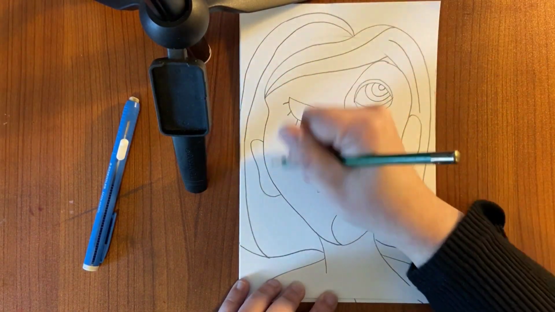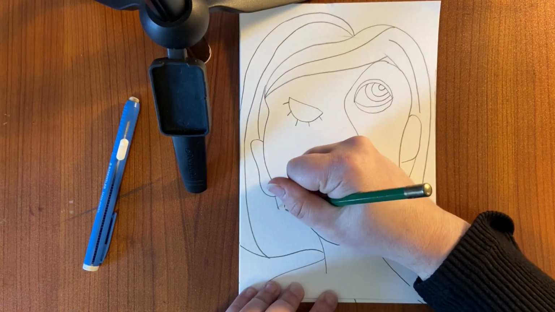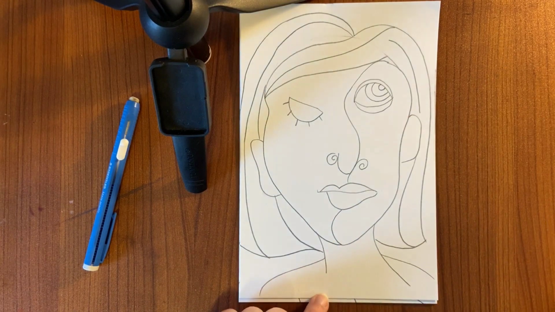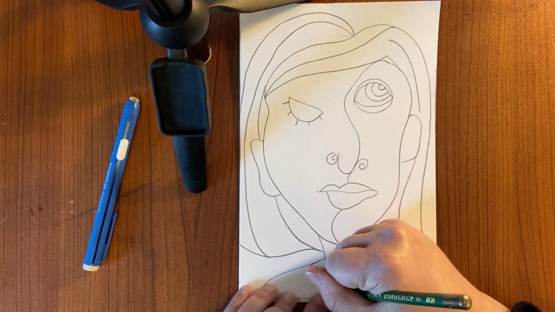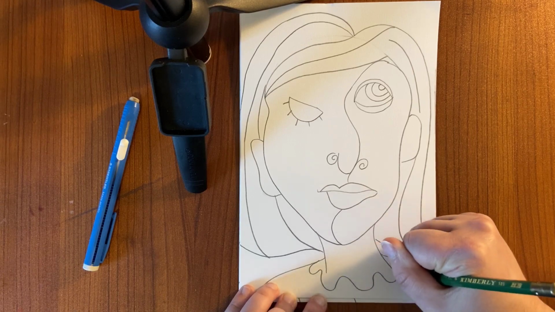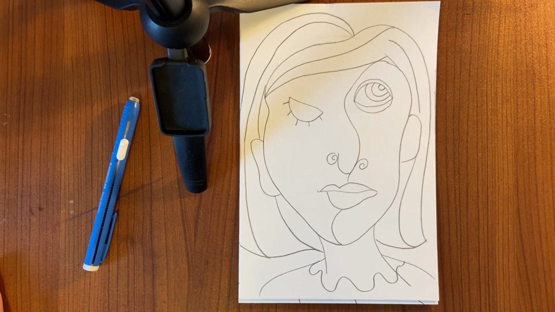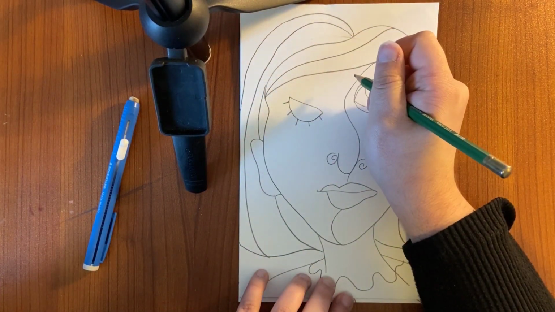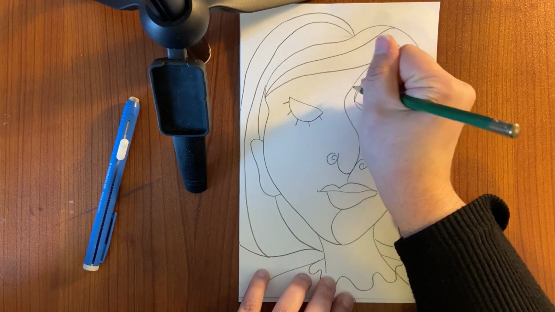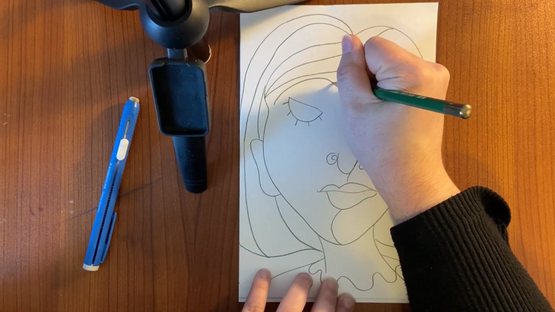I'm almost finished, just one last line to get the hair done, and I do want to add a collar for a shirt, and this time I'm going to make it sort of wavy so it looks maybe like some kind of frilly collar. I noticed I forgot the eyebrow over the left eye. Gonna go ahead and add an eyebrow now.